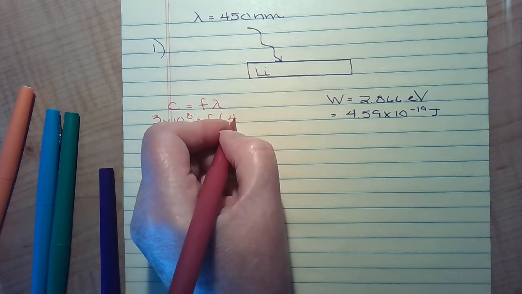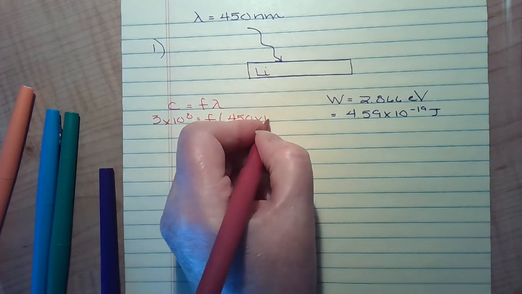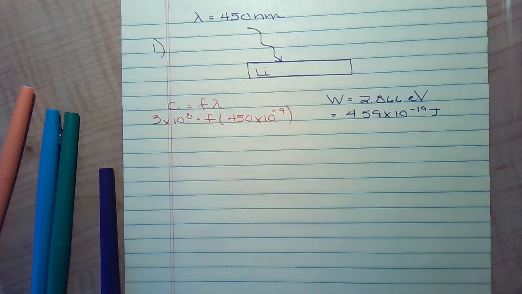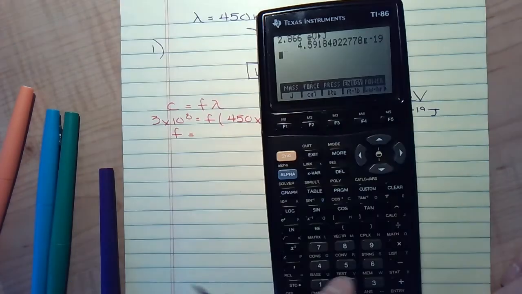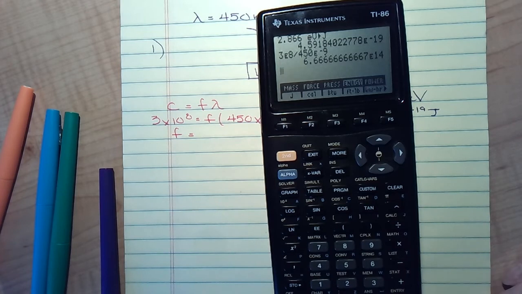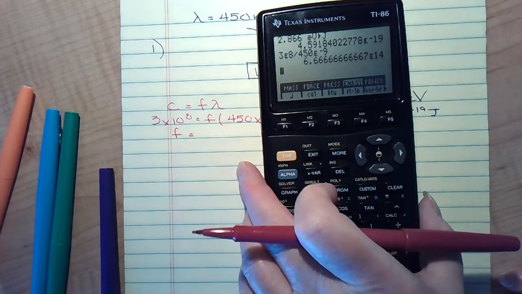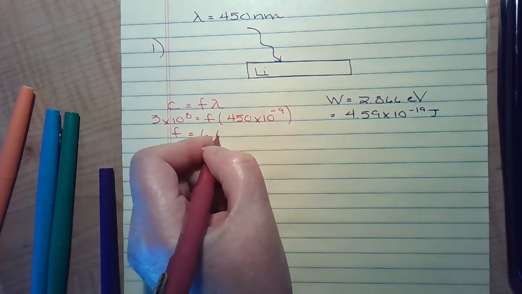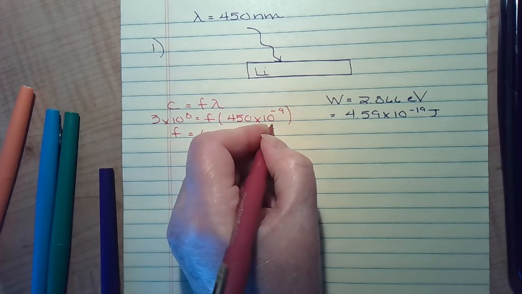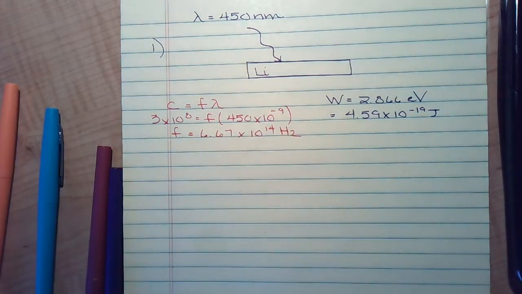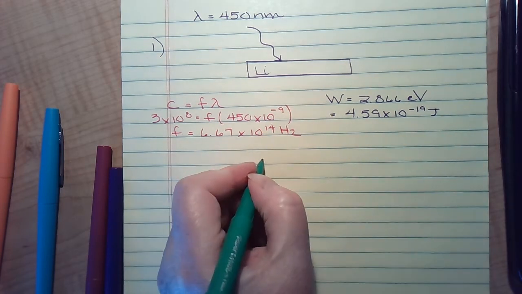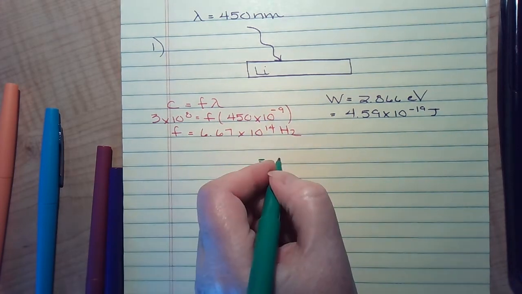All right, so the incoming light has a wavelength of 450 nanometers. And so the question is, is this enough energy? Is there enough energy in this light ray to release this electron? So we need to turn that wavelength into frequency. To do that, I'm going to use the wave equation. c equals frequency times wavelength, and that's the speed of light.